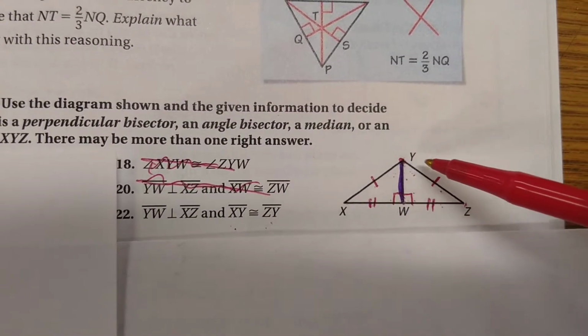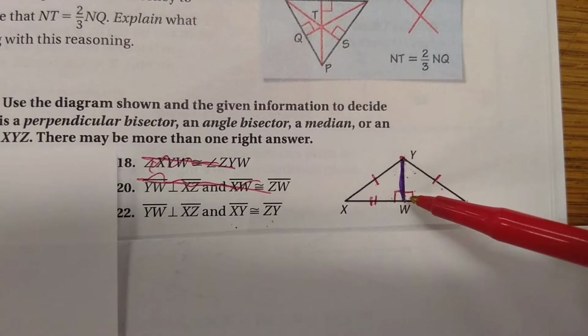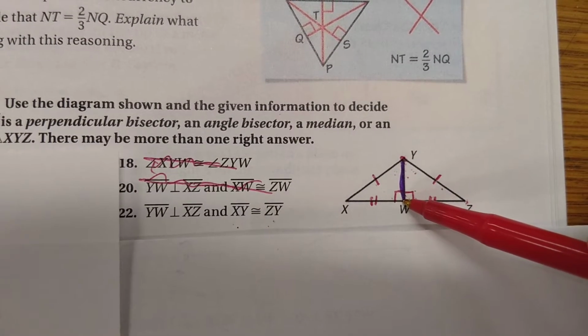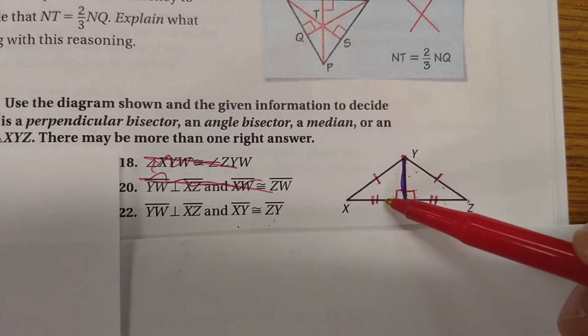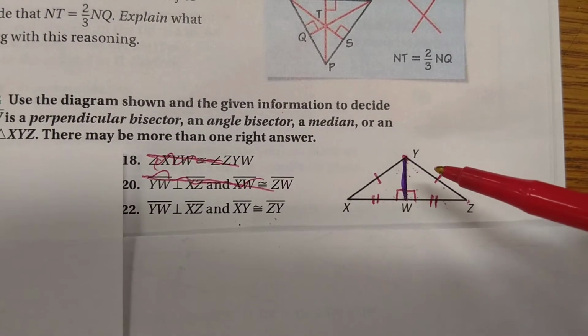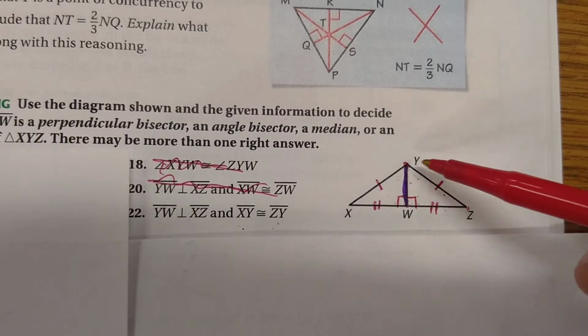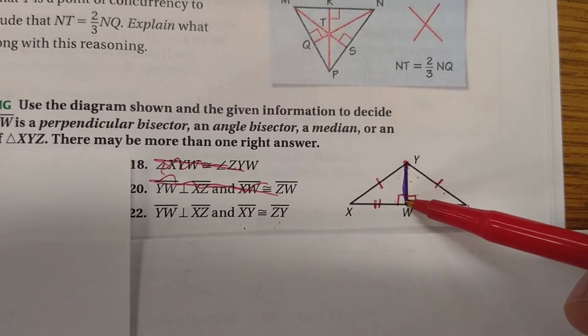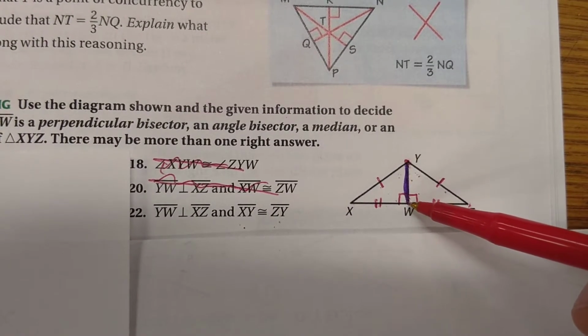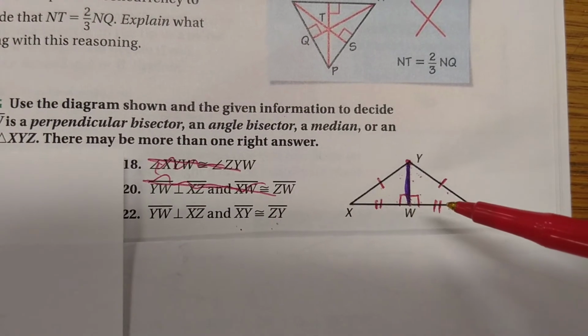Is it a median? Well, a median goes from a vertex to the midpoint of the opposite side. Point W is the midpoint of the opposite side, so it's also a median. And then finally, is it an altitude? Well, altitudes go from a vertex to the opposite side, and where they meet the opposite side is a right angle. We have that here.